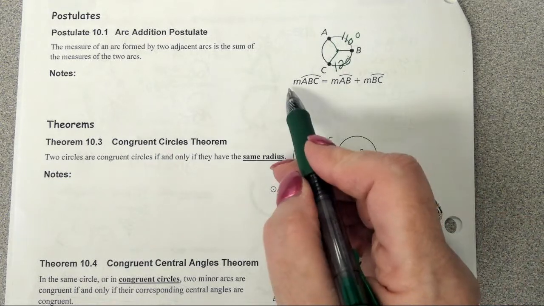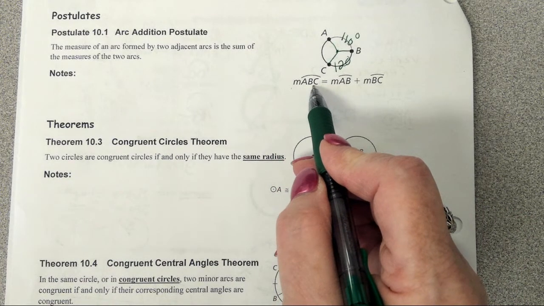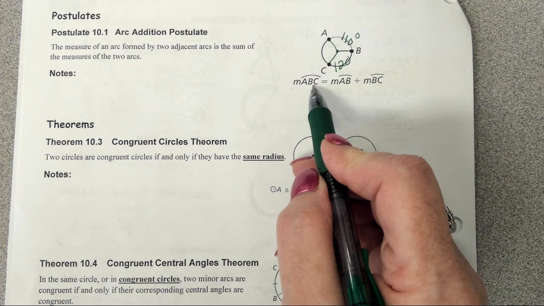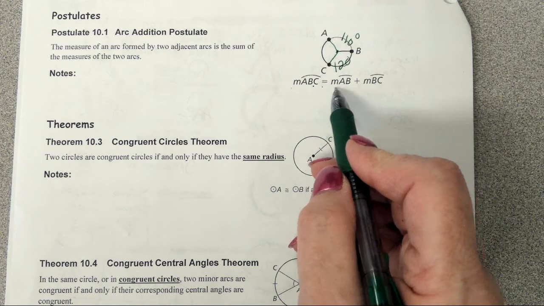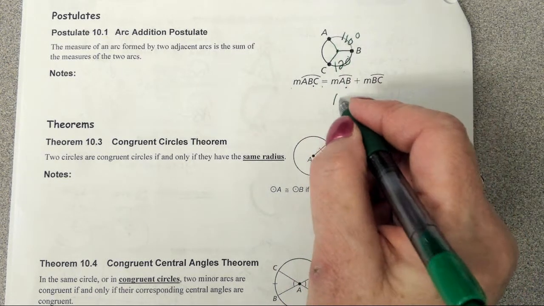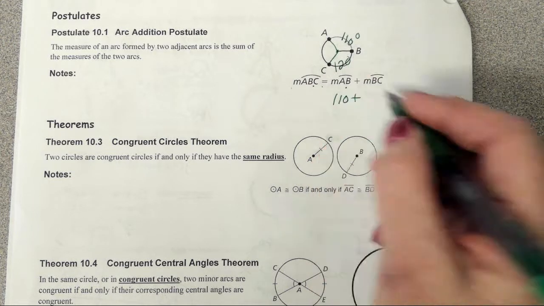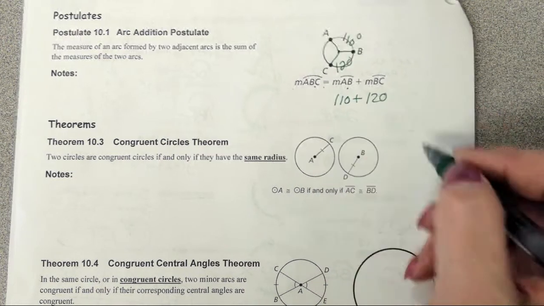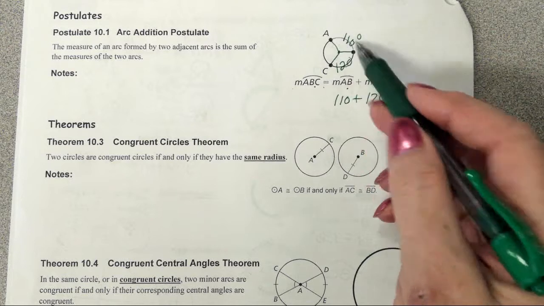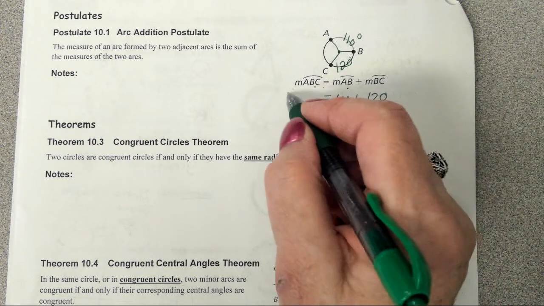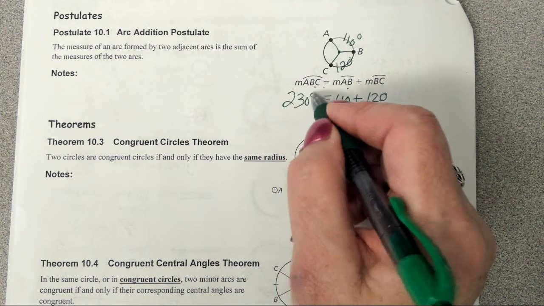So the measure of arc ABC, again 3 letters, so that's a major arc, is the measure of arc AB, so that was 110, plus the measure of arc BC, and that was 120. So arc ABC then is just the 2 of them added together, or 230 degrees.